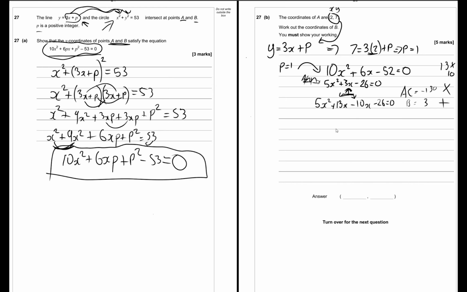So we've just made it a bit more complex for now, but it will help. So let's rewrite it and swap these two around. We're going to write it as 5x squared minus 10x plus 13x minus 26 equals 0. So now we can factorize each side. That's why I moved them, because 13 and 26 go together nicely and 5 and 10 go together nicely.